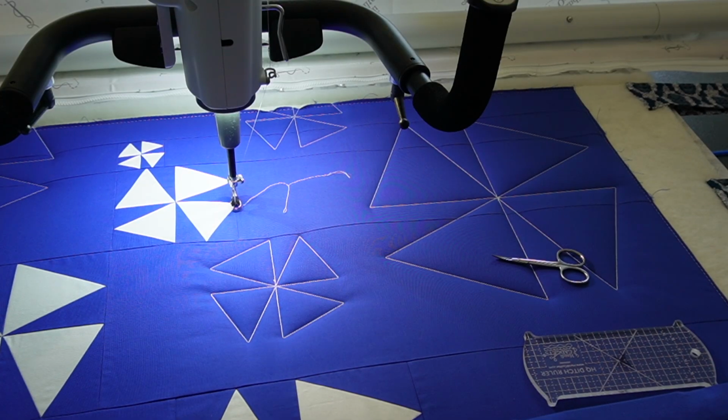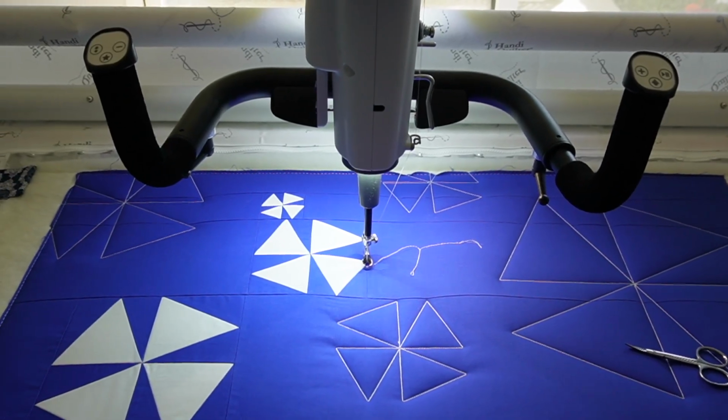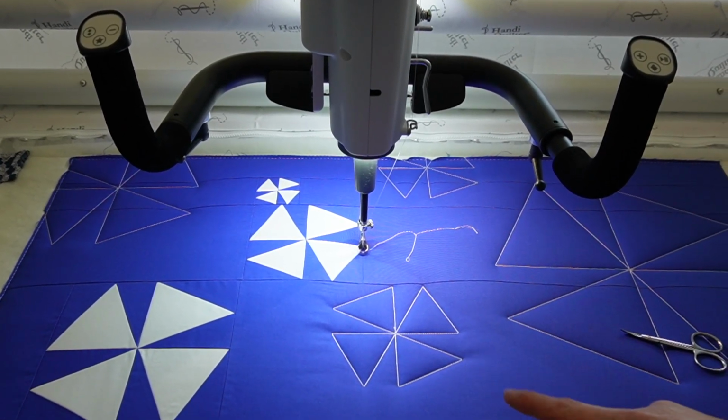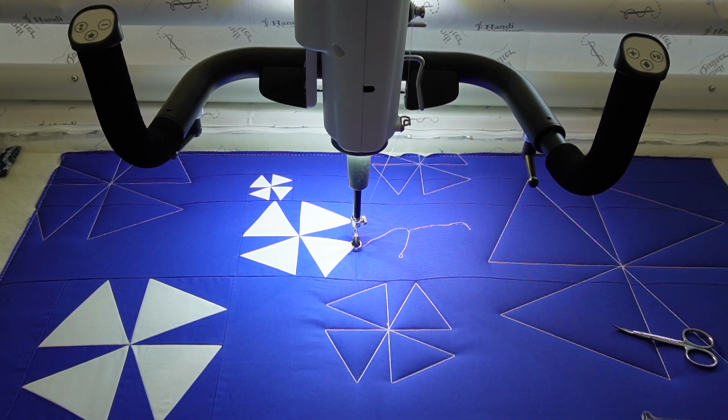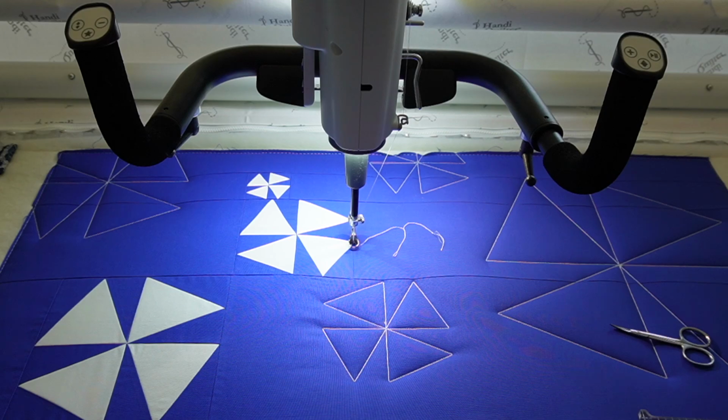So there we have it. My first pass is stitched. I will also go in and stitch these ditches so when I advance I don't have to worry about basting. I'm going to finish all this and we'll come back whenever I start to do the fills.